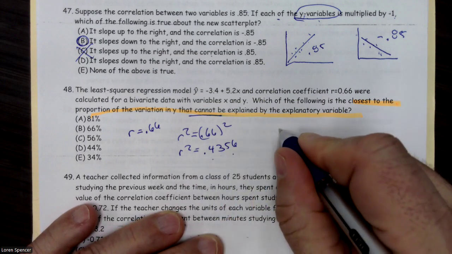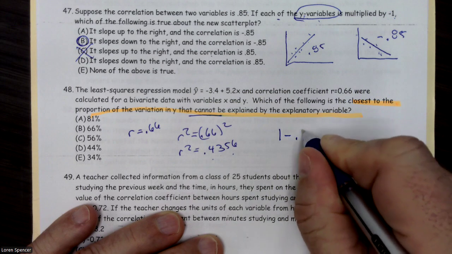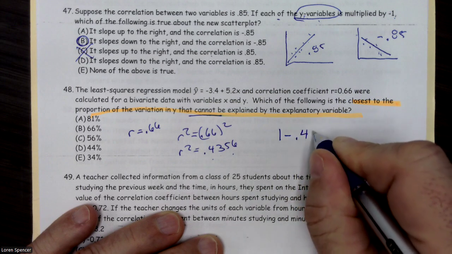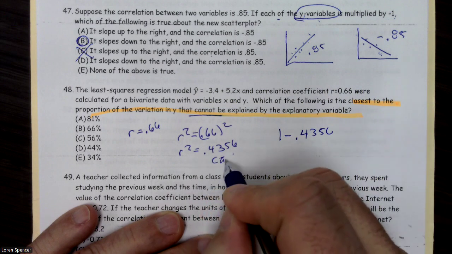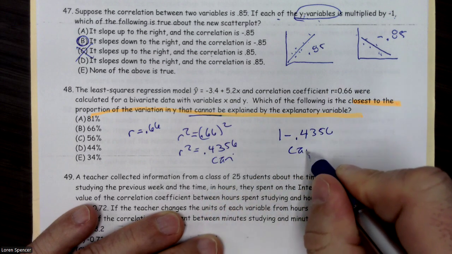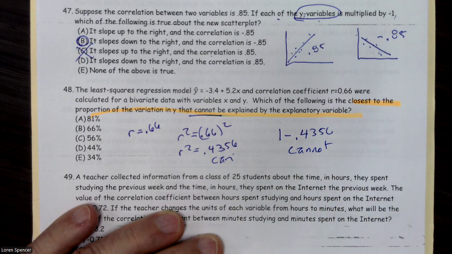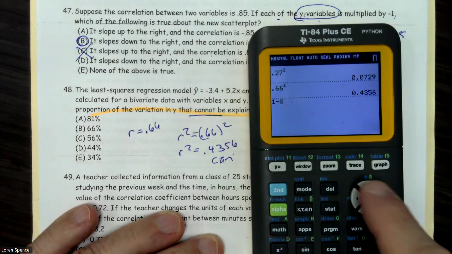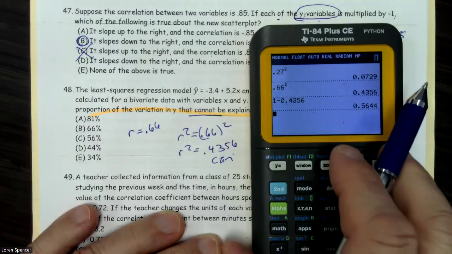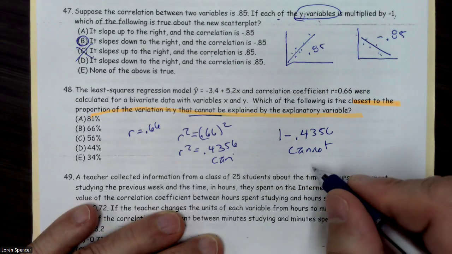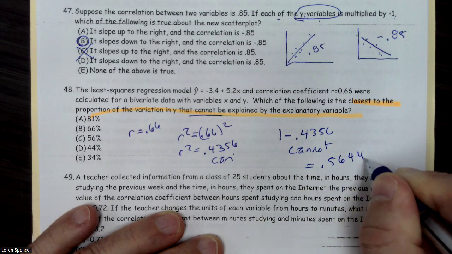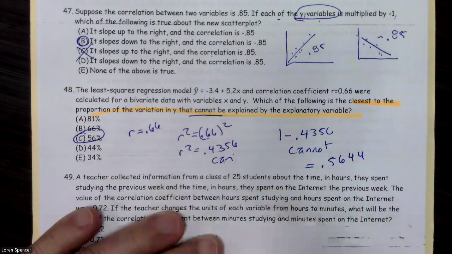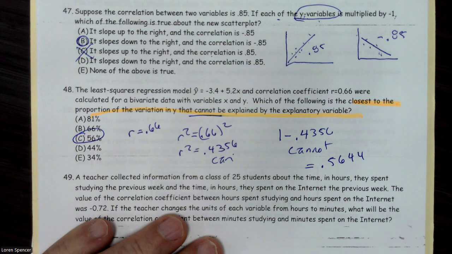So the proportion that cannot be explained is going to be the complement. So 1 minus 0.4356. This is a proportion that can. This is a proportion that cannot. So 1 minus 0.4356 gives me 0.5644. And it looks like my best answer choice for 48 would be C.